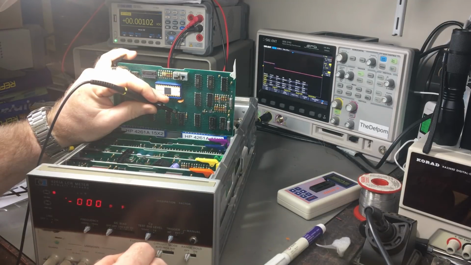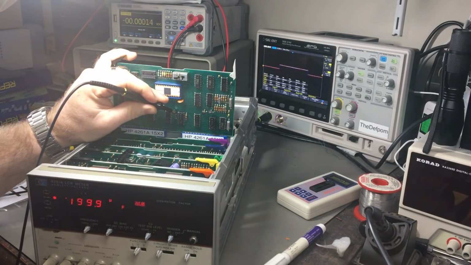And I'll change functions. That's doing something. I don't know how it's correlating. Well, it's doing something. It's going up and down by 5 volts.